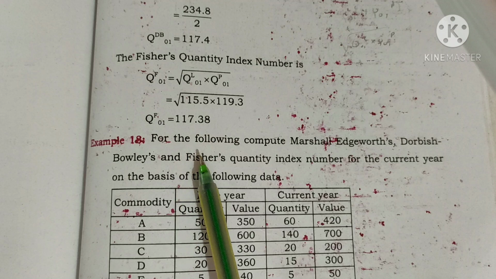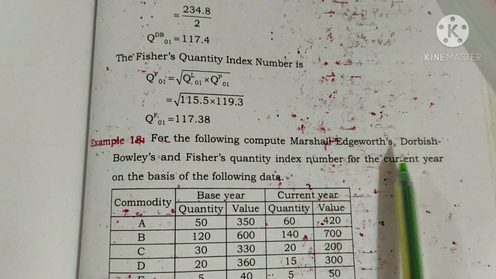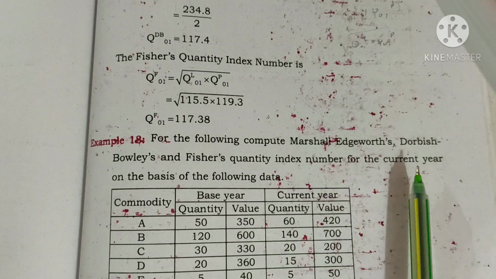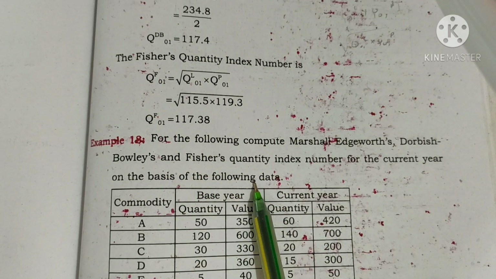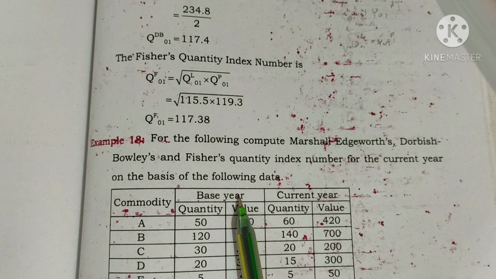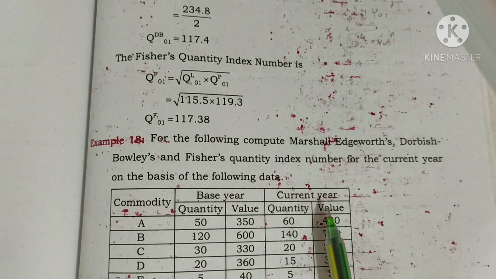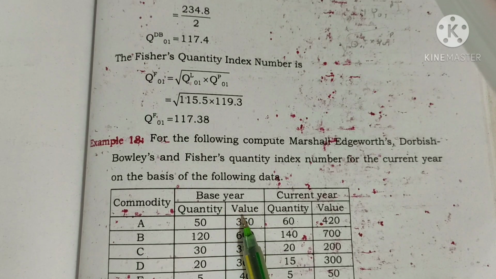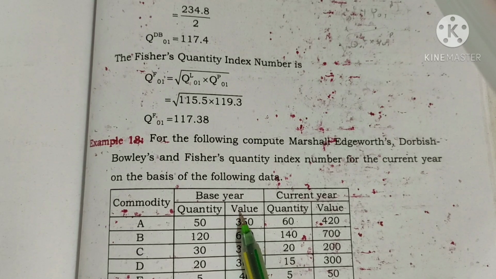Next, example 18. For the following, compute Marshall-Edgeworth, Drobisch-Bowley's and Fisher's quantity index number for the current year on the basis of the following data. So the data given is commodities, base year quantity, value, current year quantity, value. Base year quantity we can denote as Q0, whereas we are in need of a price of the base year, but price of the base year is not given, so we need to calculate.